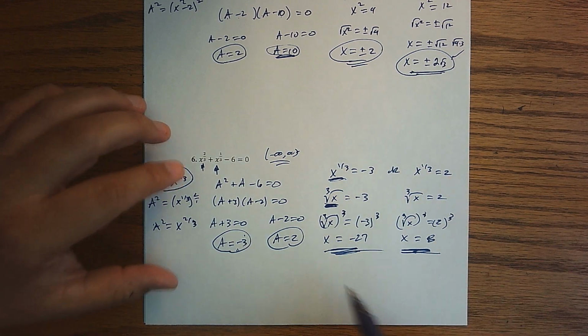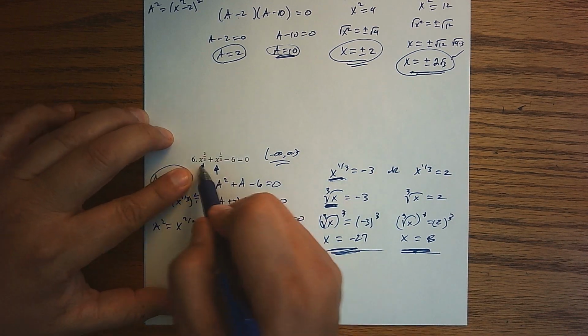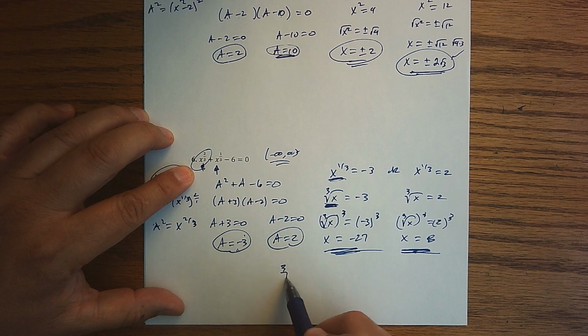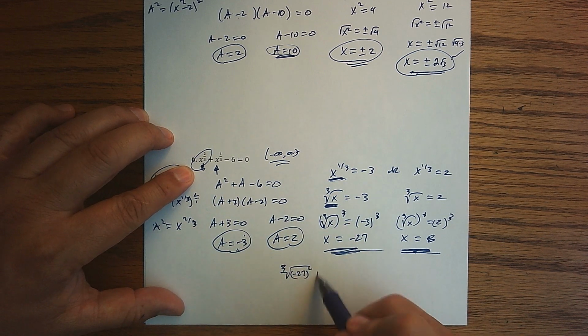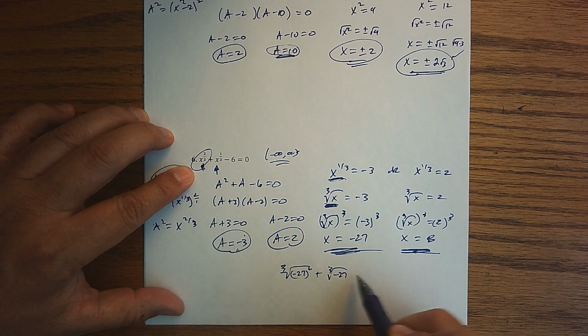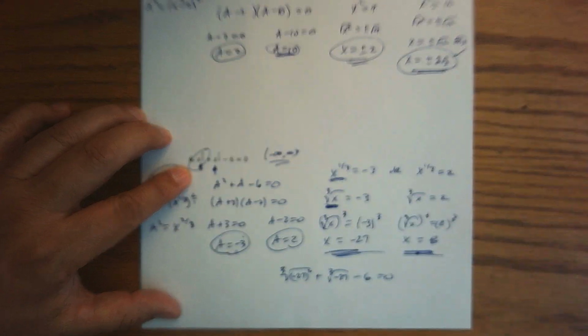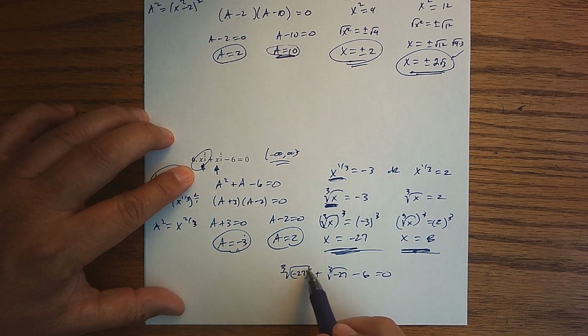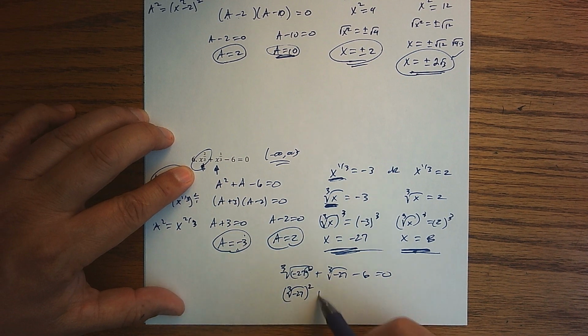If you want, how about I just check one? So this guy right there is the cube root of negative 27 squared plus the cube root of negative 27 minus 6 equals 0. I can move that out and say this is the cube root of negative 27 squared. We already know that the cube root of negative 27 is negative 3, squared.